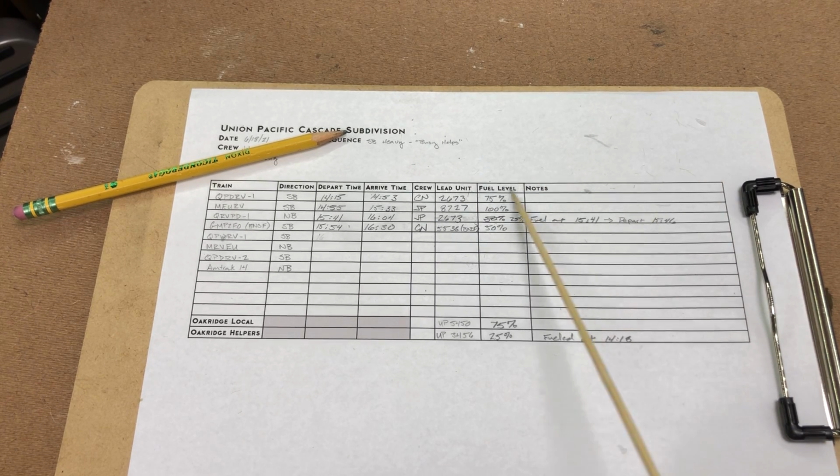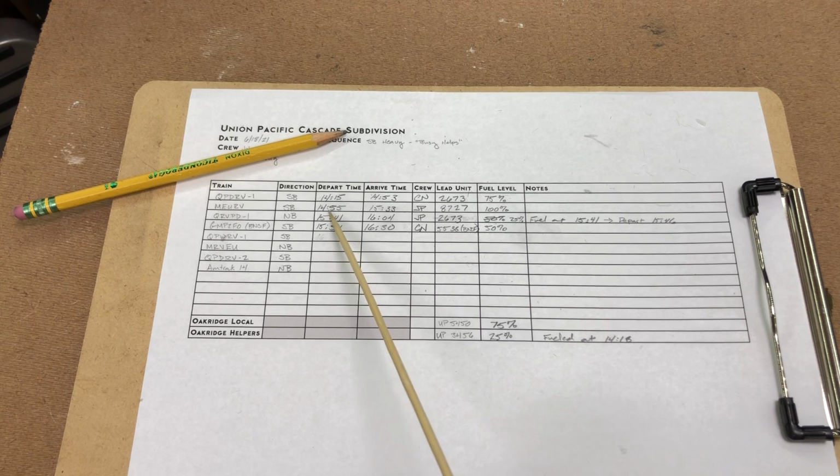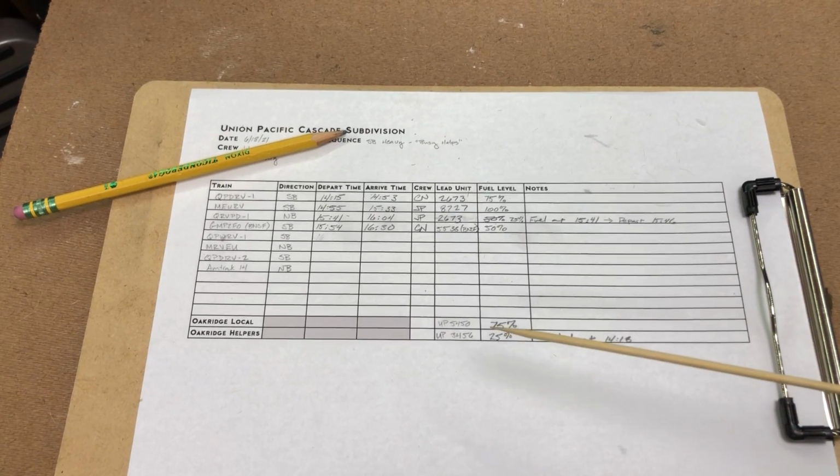communicate with the dispatcher. For example, here we had a departure time of 3:41. This was also set by dice, I'll talk about that in just a moment. But we had fueling done before the train departed Klamath Falls, and so the departure got bumped back 5 minutes. So it just gives a slower pace and more realistic pace to the layout. We also had the helper units fueled in Oak Ridge, so that was a 5-minute delay as well.